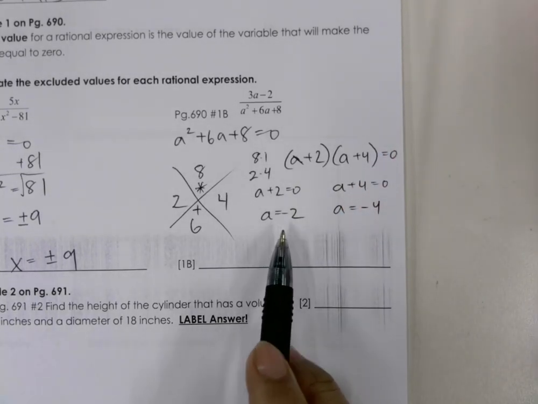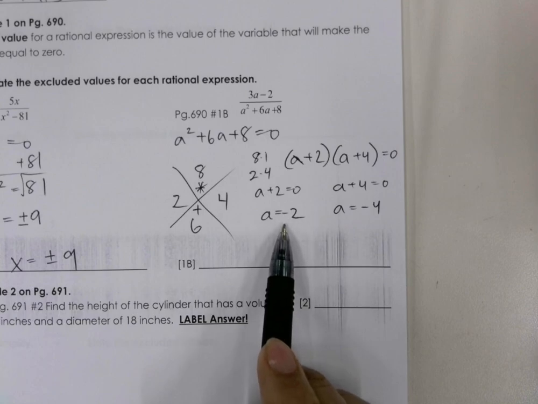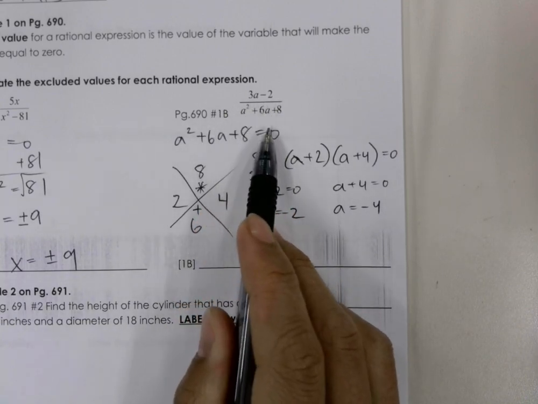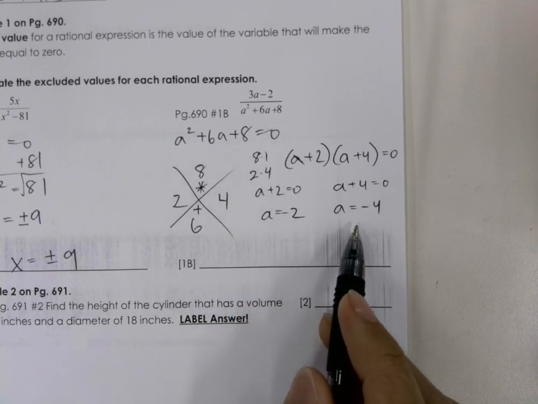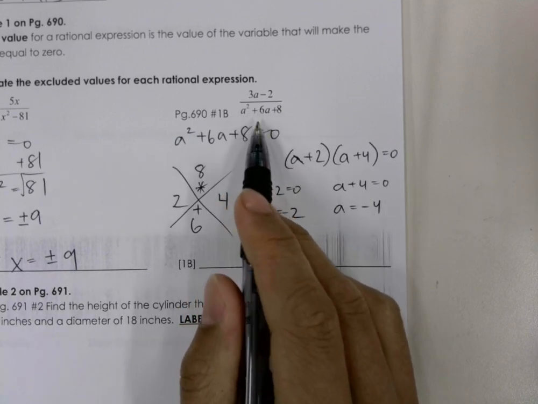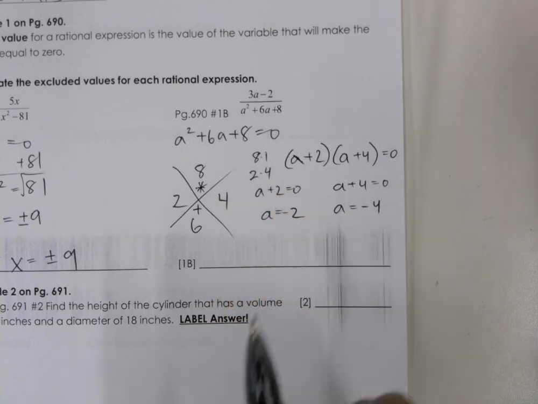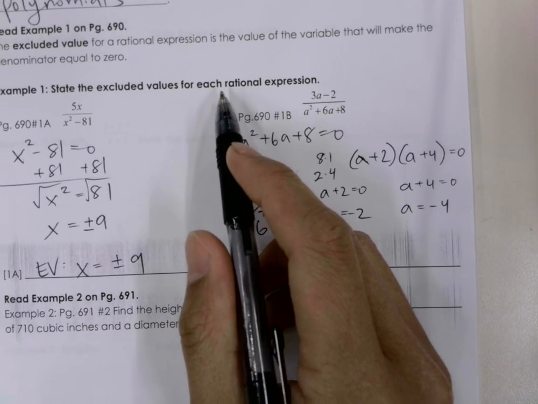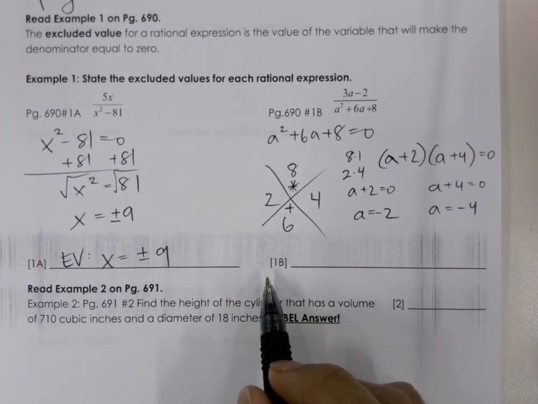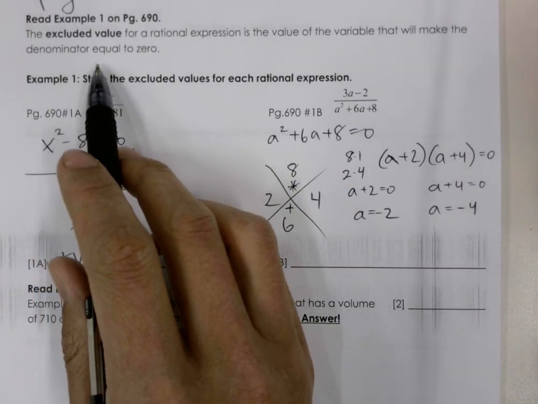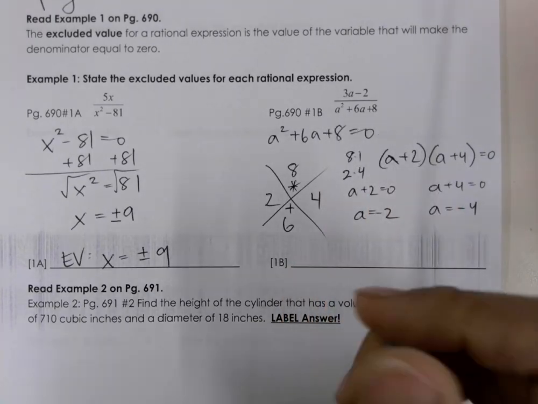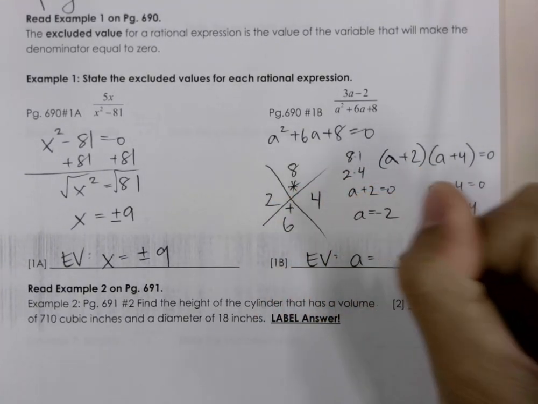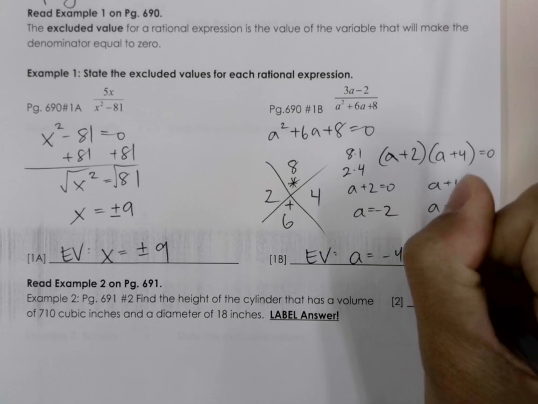So what does that mean? That means if a is equal to negative 2, then the denominator here is going to equal 0. And if we set a to negative 4, then this denominator here is also going to equal 0. And that's what the excluded values are. They are the values for the variable that make the denominator equal to 0. Right? So in this case, our excluded values are a is equal to negative 4 and negative 2.